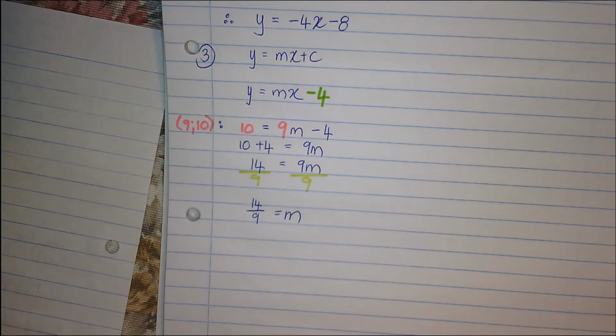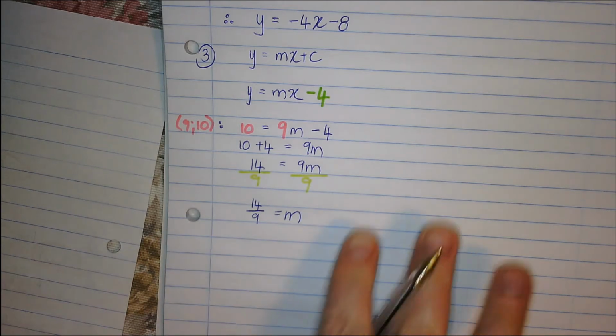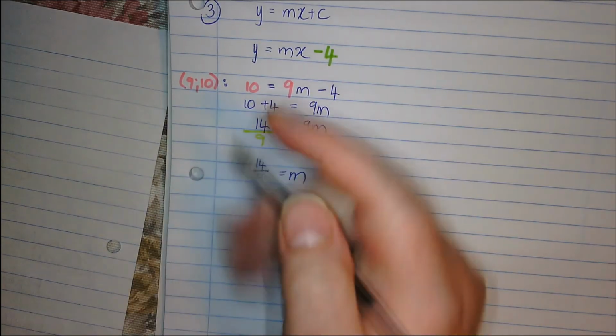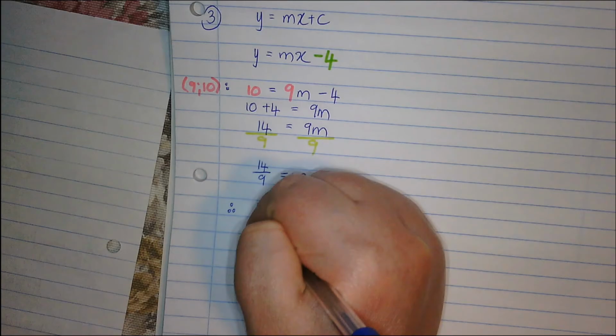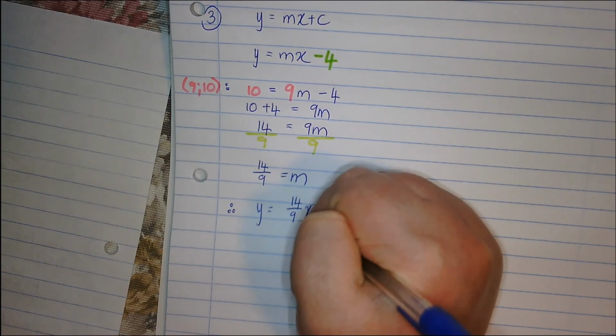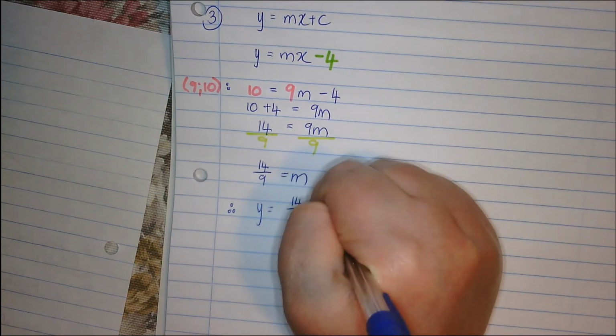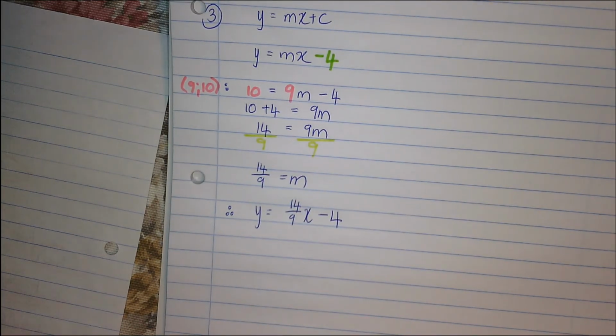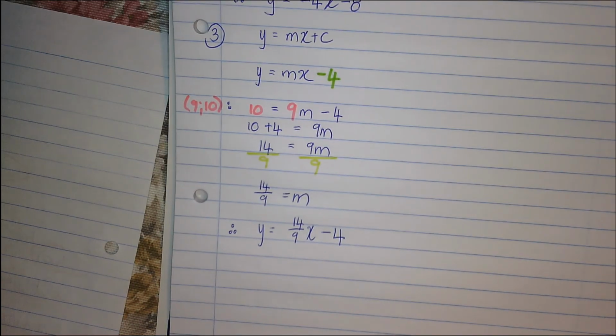And if you do get a fraction, don't worry about it too much. Sometimes you just do. Alright, so we're just going to write y equal to, in the place of m we have 14 over 9, x, and in the place of c we have minus 4. And we're done. That's how you find the equation when the c value is already given.